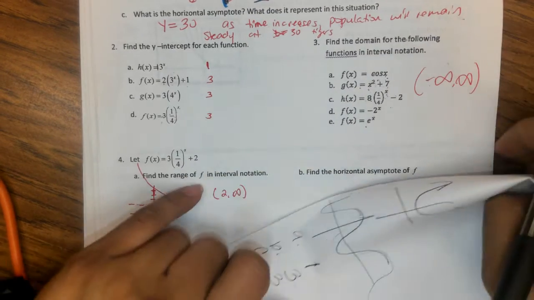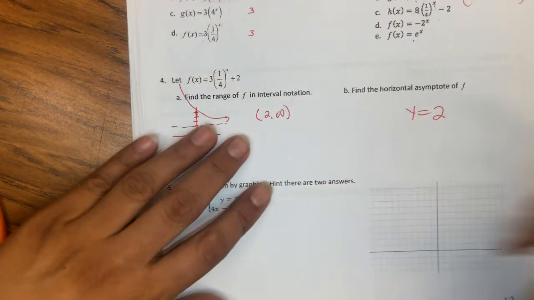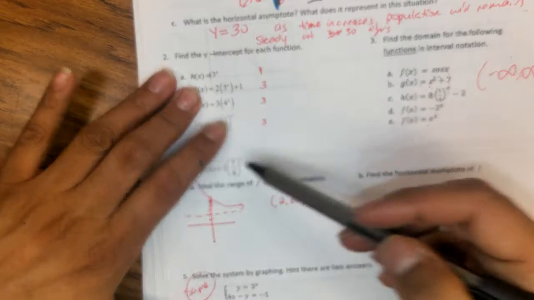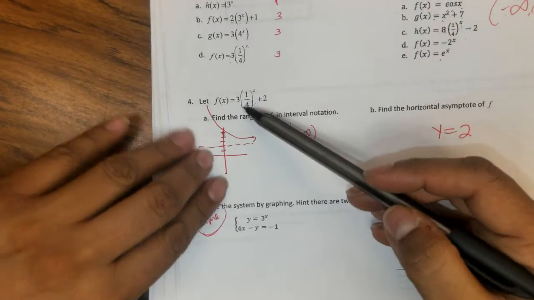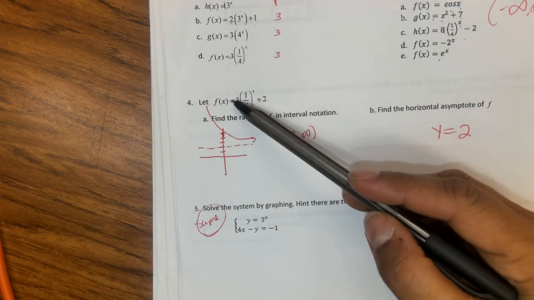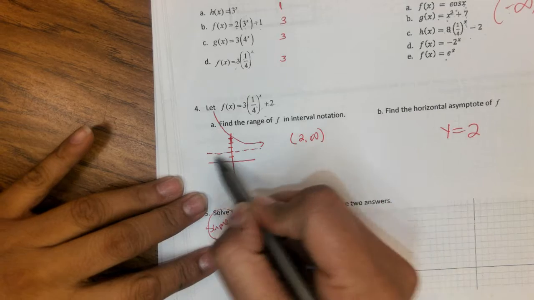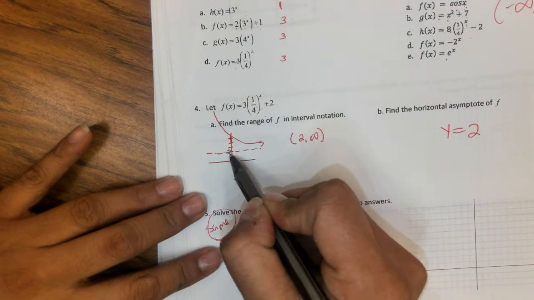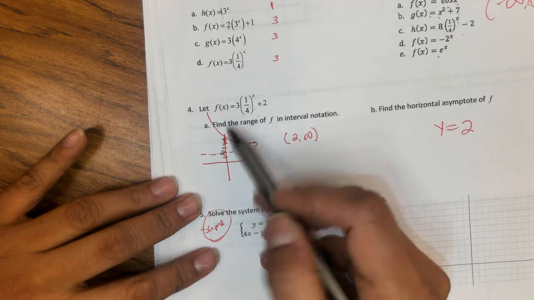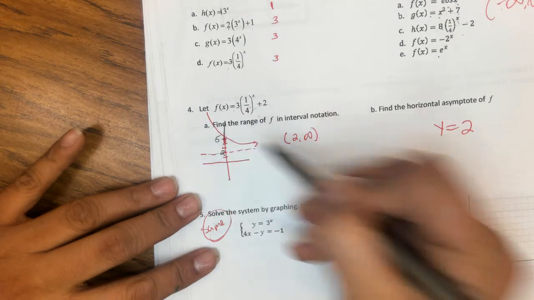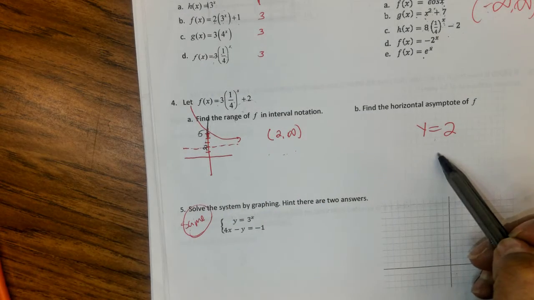Okay, they want you to find the range for number 4. Number 4, I'm just going to show you the answer. Graphing this, I already talked about how to graph a bunch of them, so I think you'll be fine. It's decreasing. Does the 3 affect the asymptote? Nope. The +2 moves it up 2. So the range, this is at 2. Look how I found the y-intercept. 3 plus 2 is 5. The y-intercept's at 5. The range is from 2 to infinity. The horizontal asymptote's y equals 2.